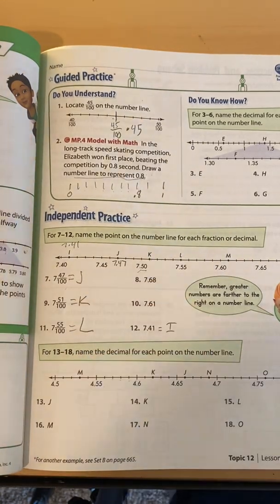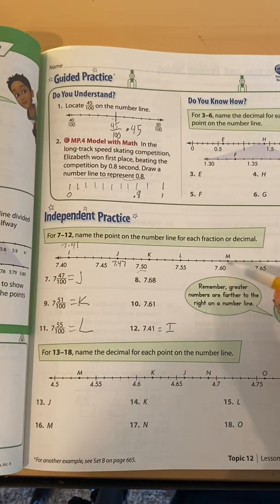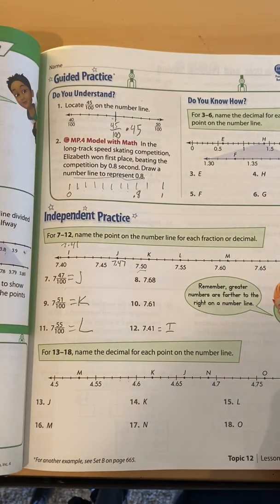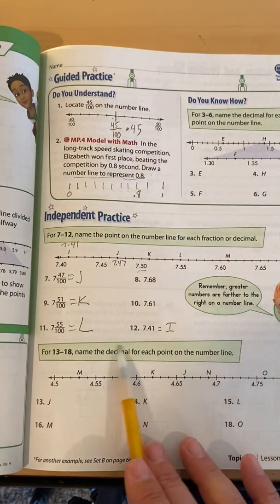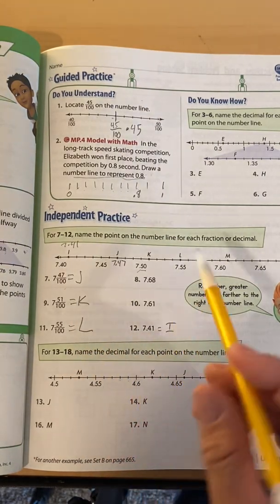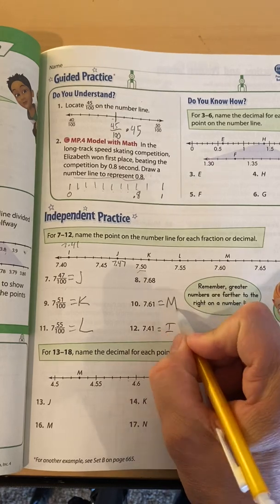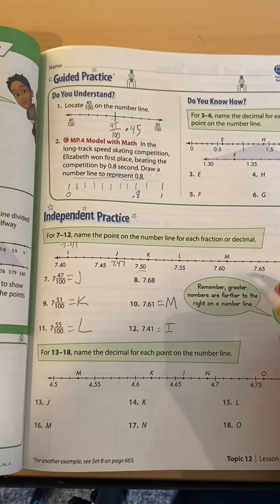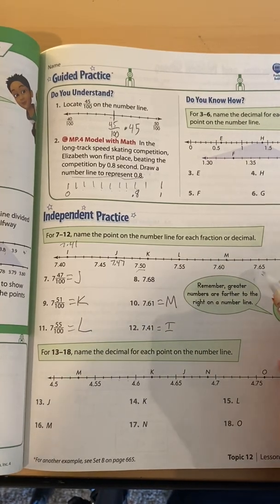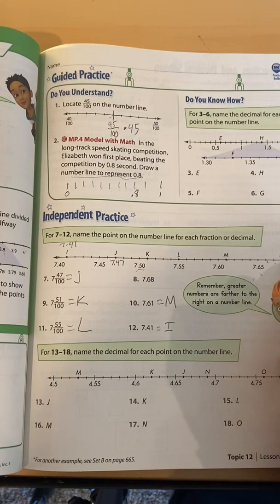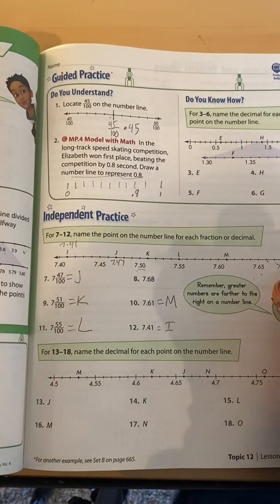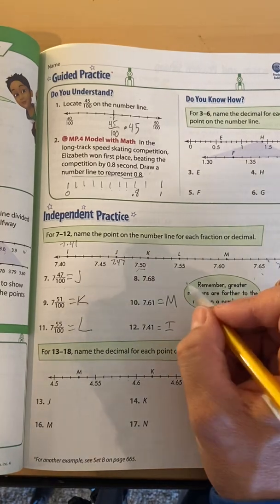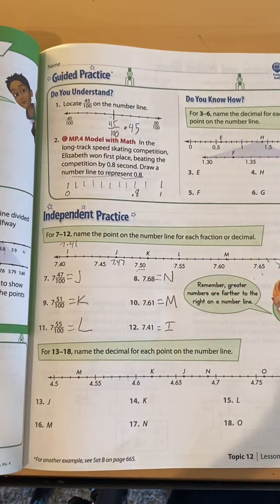Right there, L. If this is 7.60, this is 7.61. Right. See it? Where is it? Am I getting warmer? Getting warmer. Whoa! There it is. That's M. 7.65, 7 and 65 hundredths. Do you see it? No, because it's not a label. N. 65, 66, 67, 68. 7.68. Do you see it? Okay. It's right there. N. Okay.